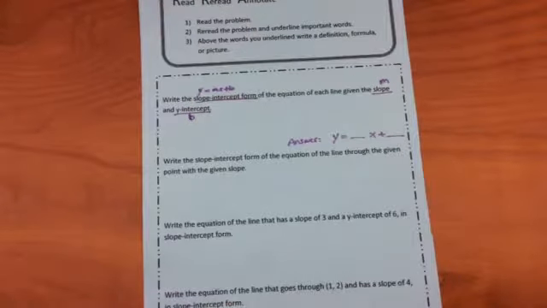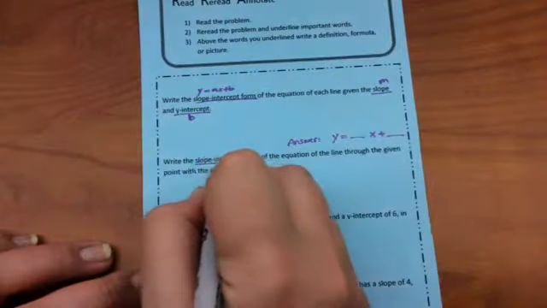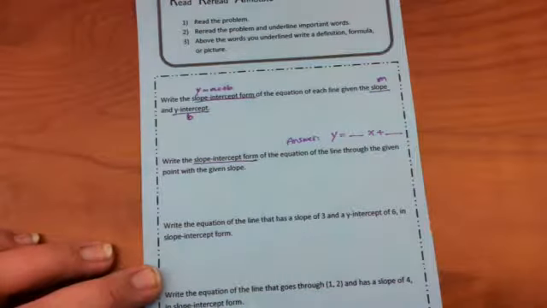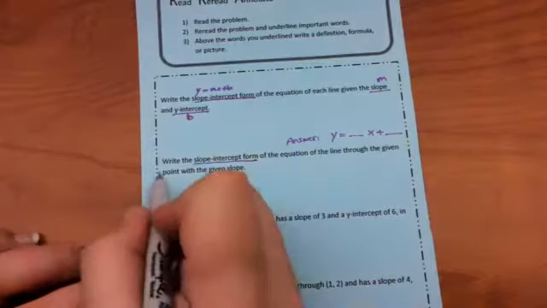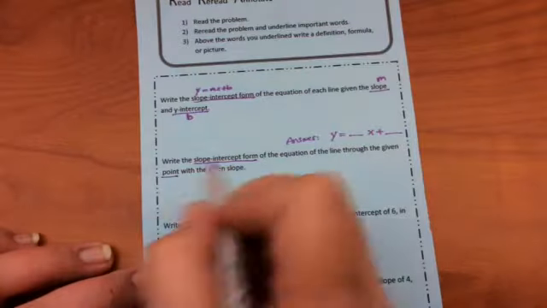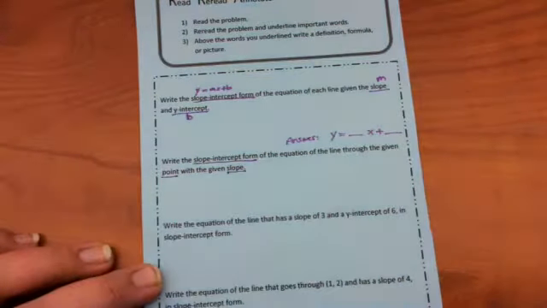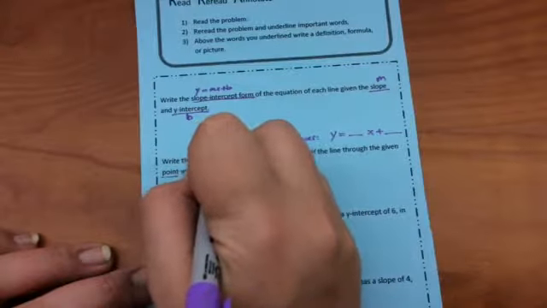Second set of directions. Write the slope-intercept form of the equation of the line through the given point with the given slope. Now I'm going to reread again and underline. Write the slope-intercept form, there's that phrase again, of the equation of the line through the given point with the given slope. So 3 things to underline there. Again, slope-intercept form is y equals mx plus b, so I'm going to write that in there.